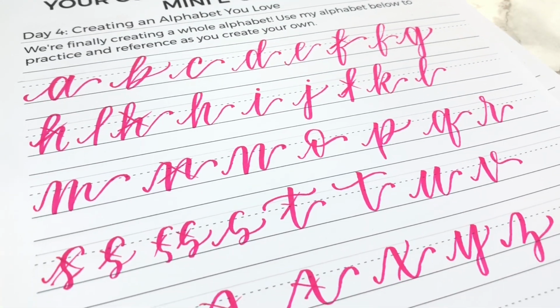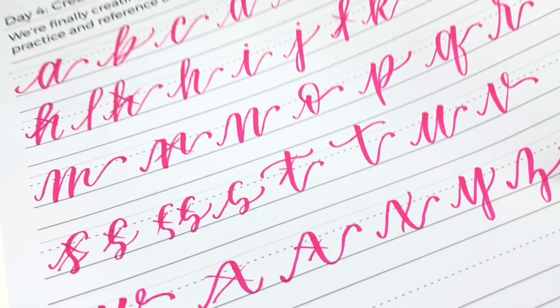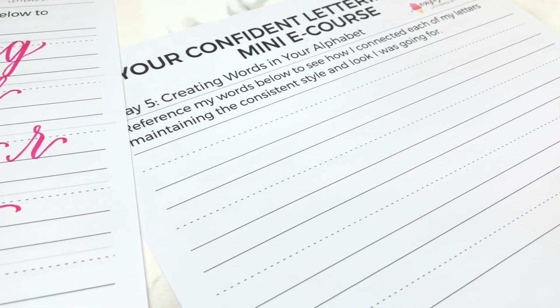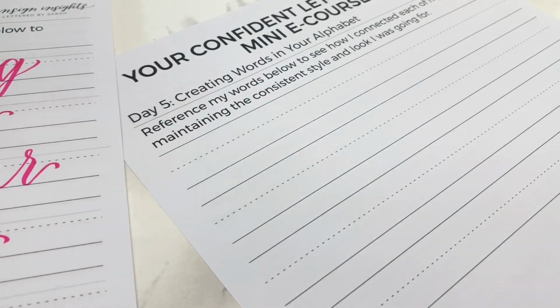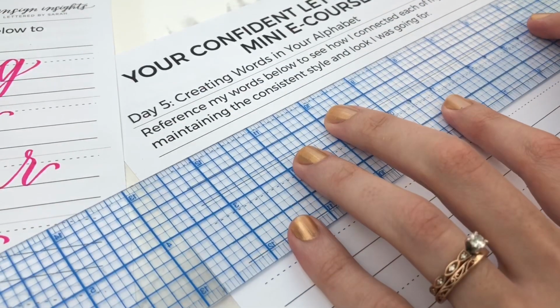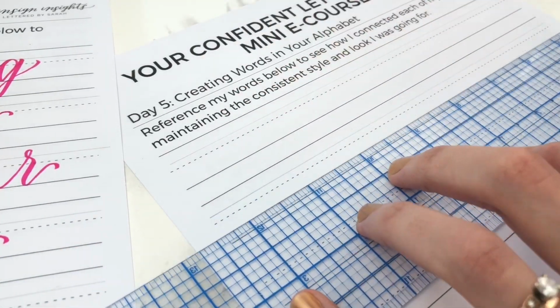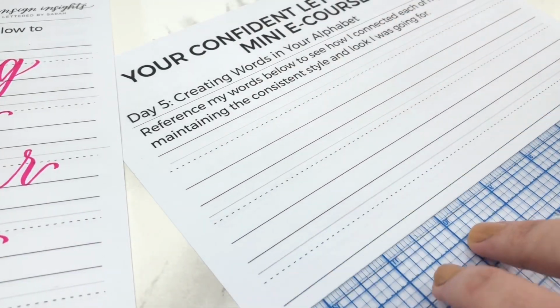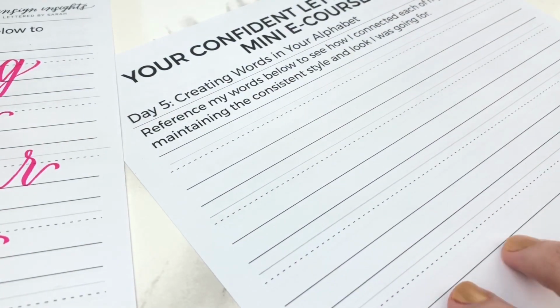I am first going to make sure that I have my alphabet that I created yesterday right next to me while I create the words and phrases for today's lesson. And then because my alphabet requires a higher midline, I will go ahead and trace that out with a ruler so I have my guidelines to help me.